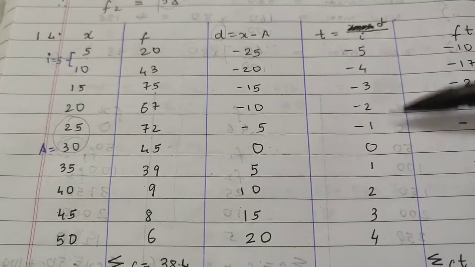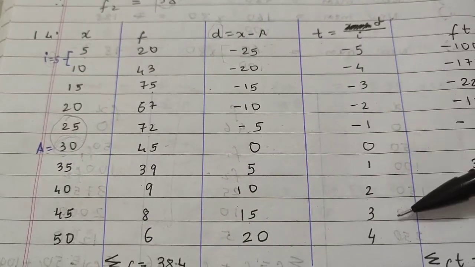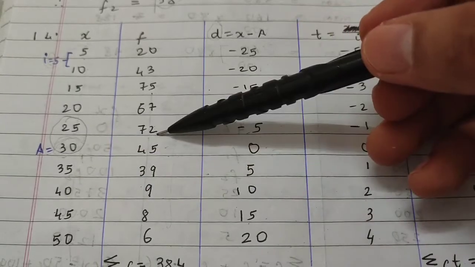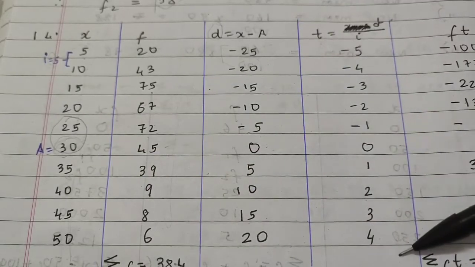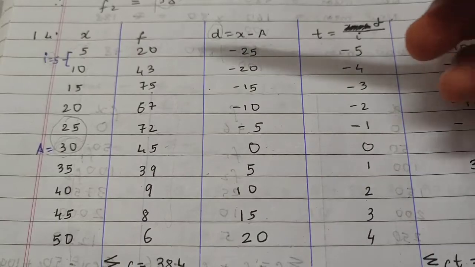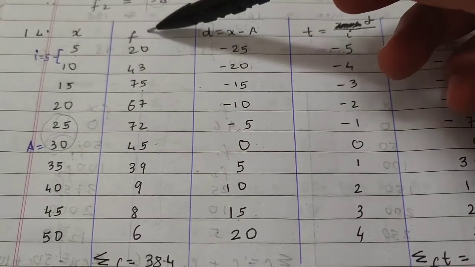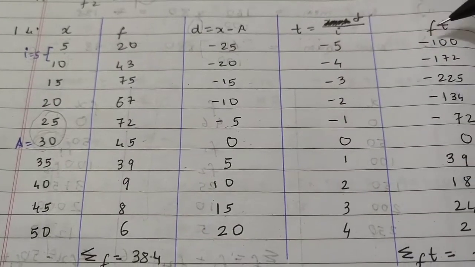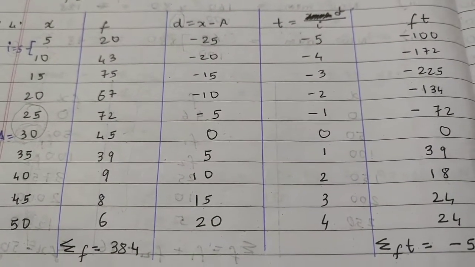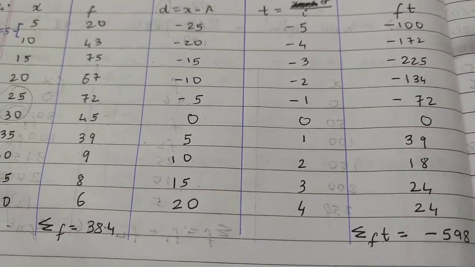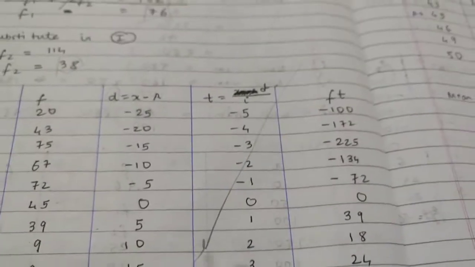See now, the numbers have become so small. We started with big numbers and the multiplication would have been tedious, but we reduced it to the bare minimum. And now, instead of doing f into x, we will do f into t. That's the whole point. Because now we are dealing with very small numbers and addition also becomes easy. But please note, there are negative numbers involved here.